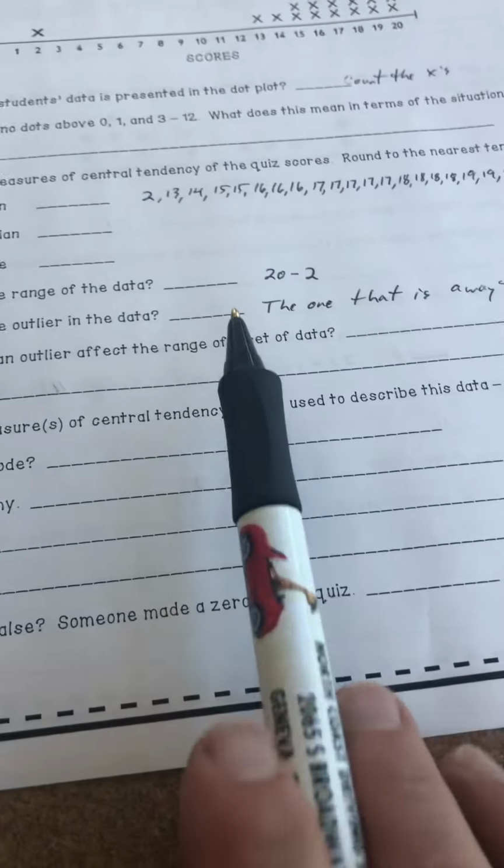Number 7, which measures of central tendency is best used to describe this data? The mean, median, or mode? So once again, you come up with your idea. I would go with the median, because that outlier is going to throw off the mean.